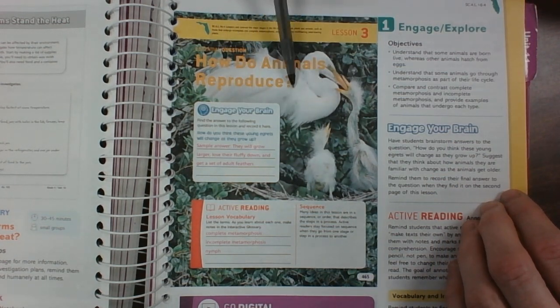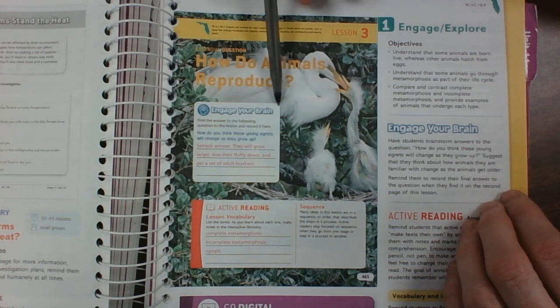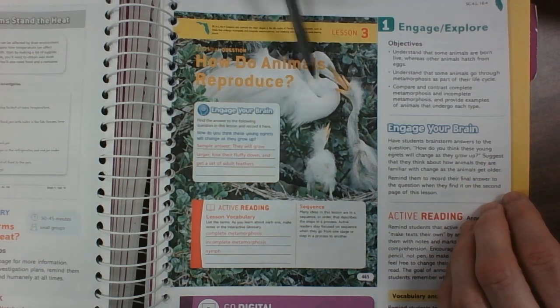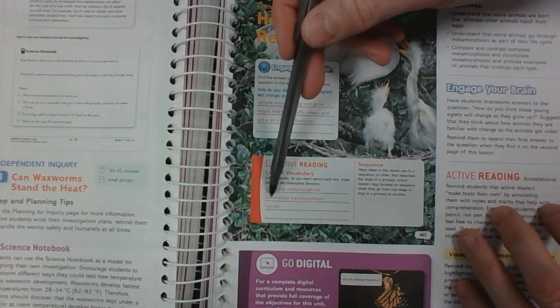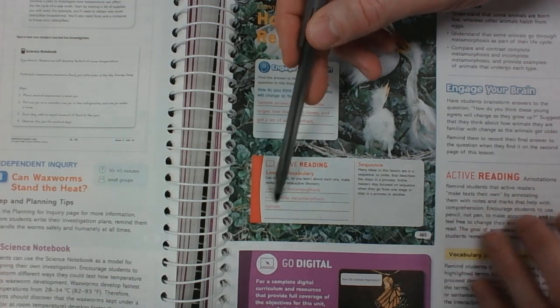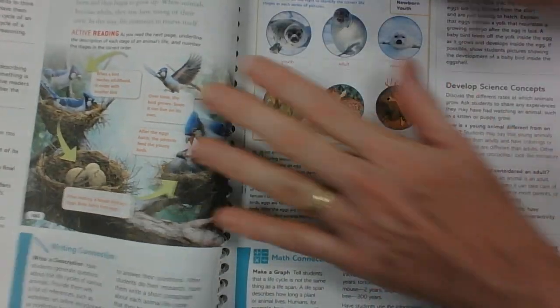See how it looks real pretty. And they'll get a set of adult feathers. Do you think they're going to look like their mother and their father? Absolutely. Most likely they will. Some vocabulary words that you might have put here. Complete metamorphosis, incomplete metamorphosis, and nymph. All right, we're going to dig into those.